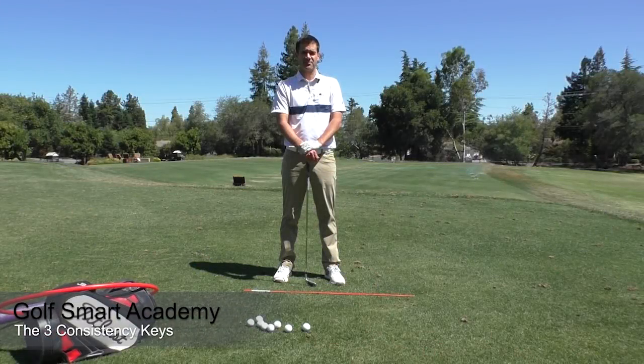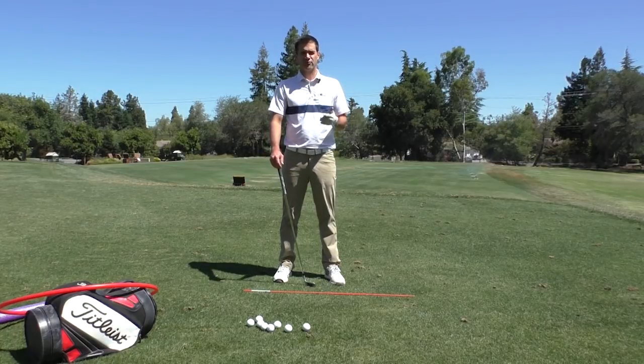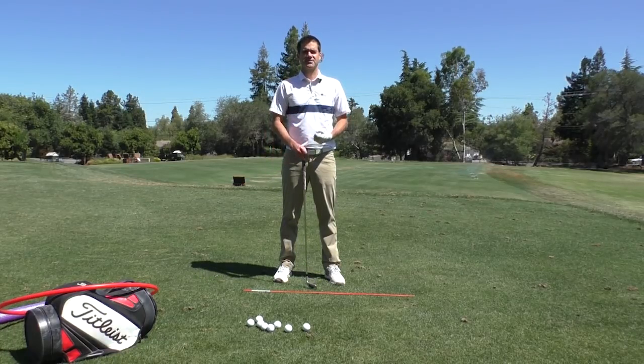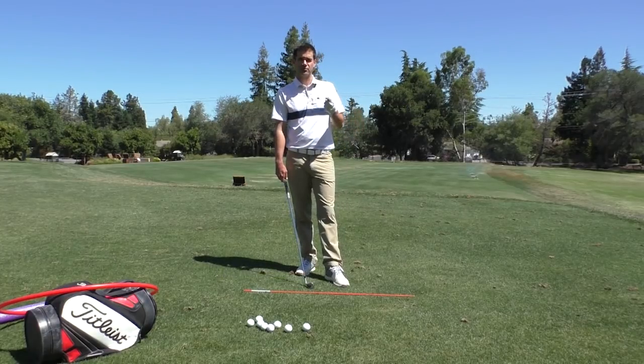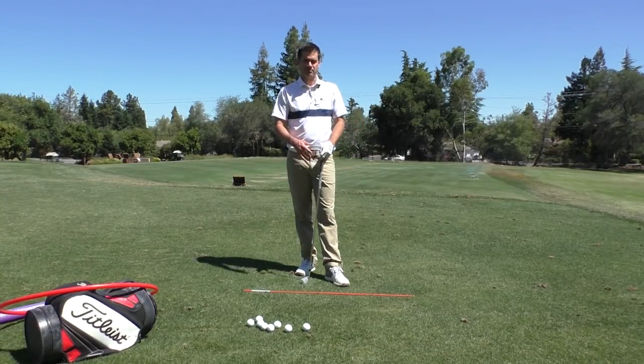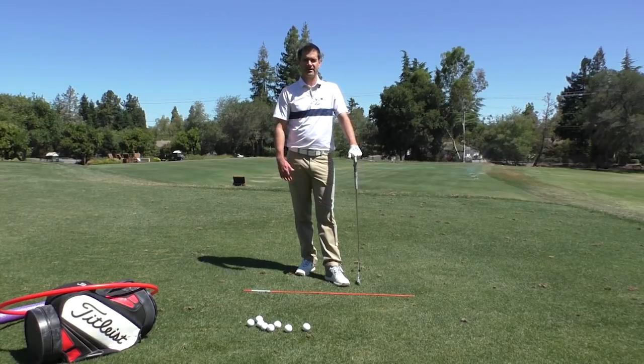This video is discussing the 3 consistency keys. So virtually every golfer I've ever worked with expresses the desire to be more consistent, right? We all want to hit our good shots more often. But oftentimes when I ask them, well, what does a consistent golf swing look like?